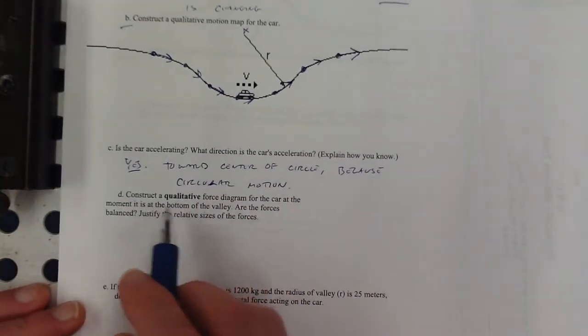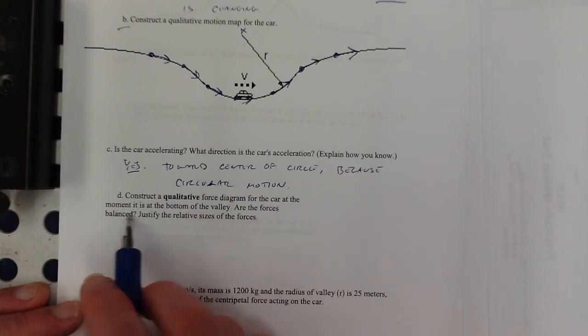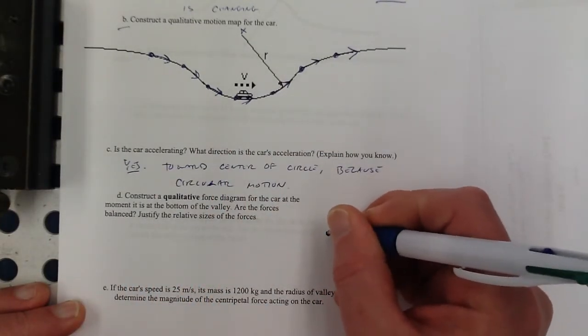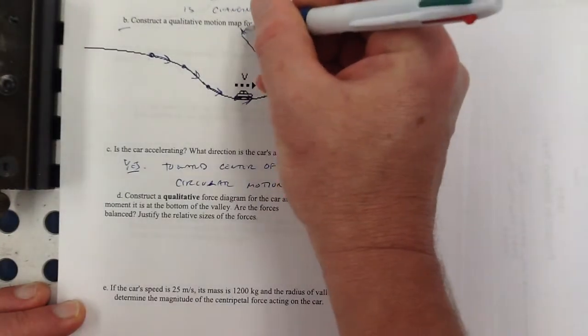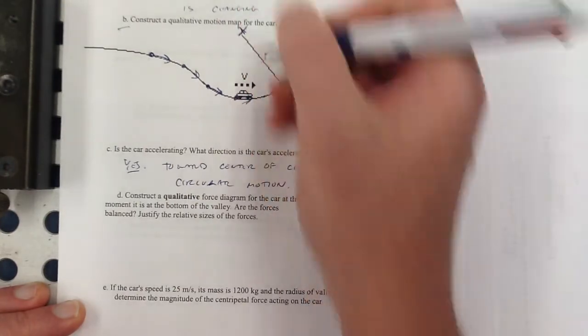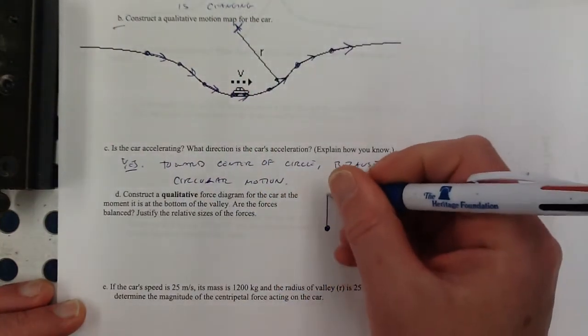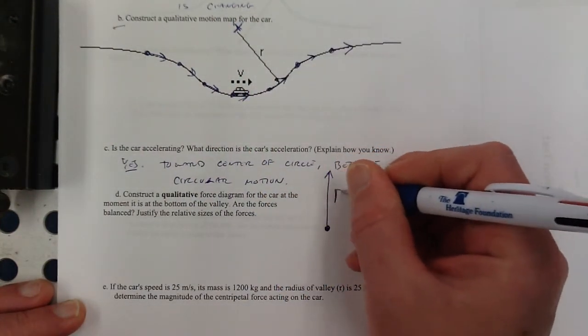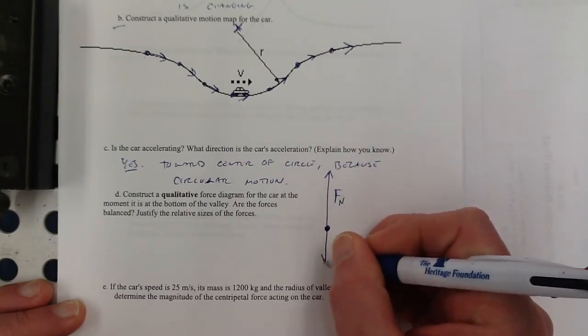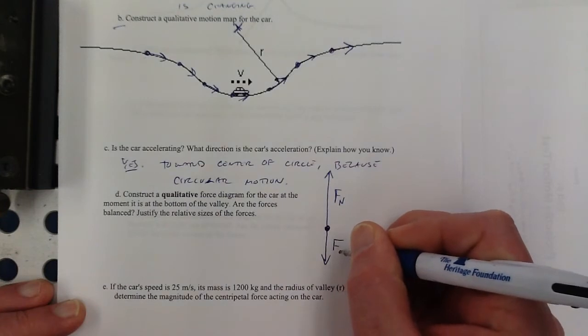We just know that. All right, construct a qualitative force diagram for the car at the moment it's at the bottom of the valley. So if it's at the bottom of the valley, we know that there must be unbalanced force toward the center. The toward the center has to be the winning direction, which means that the support force or normal force on the car must be bigger than the gravitational force.